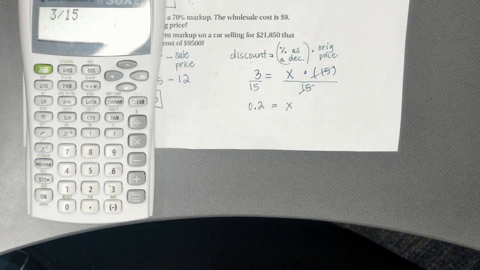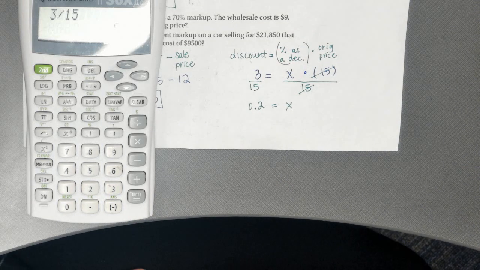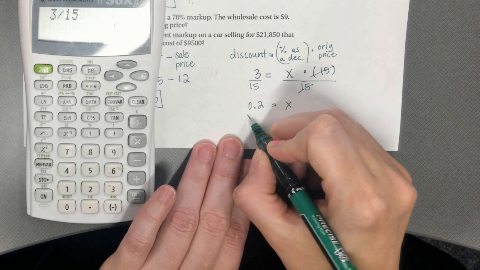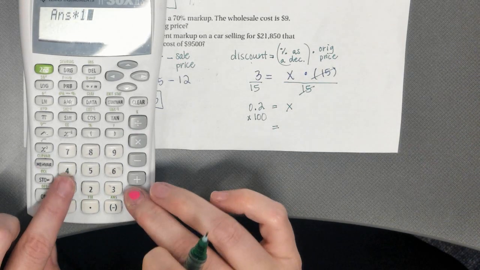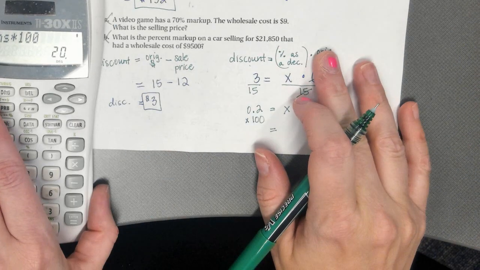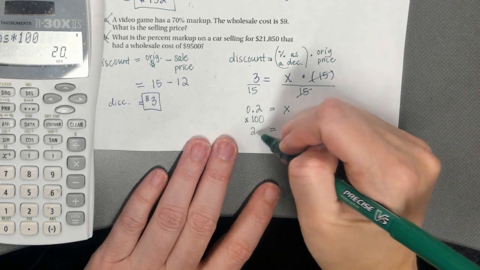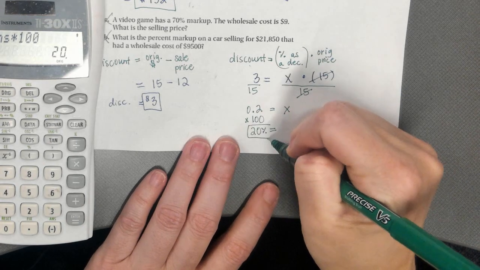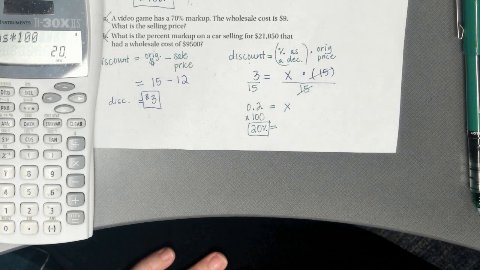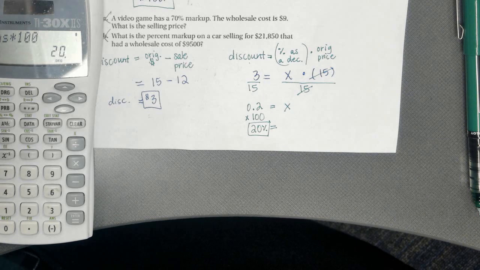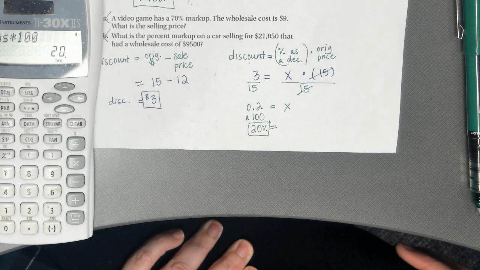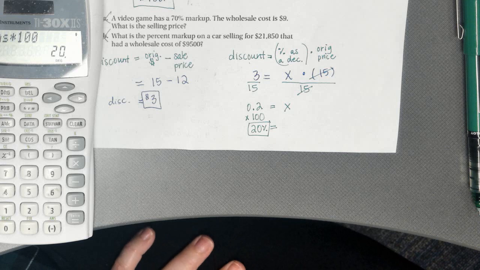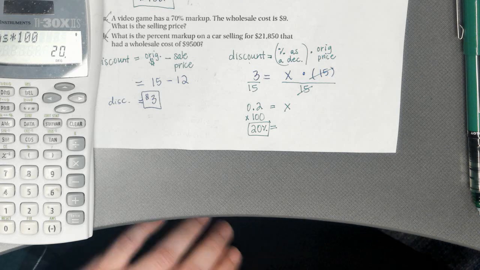And then how do you guys want to convert that to a percent? Do you want to multiply by 100? I know some people like doing the multiply by 100 in their calculator, because if you do 0.2 times 100, it will give you the whole number, the 20, so you know that it'll be 20%. Okay, so it was 20% off.